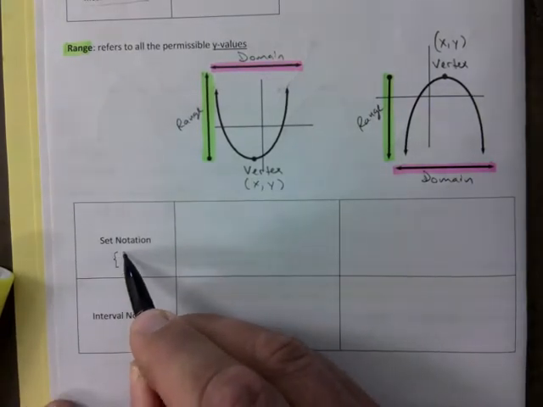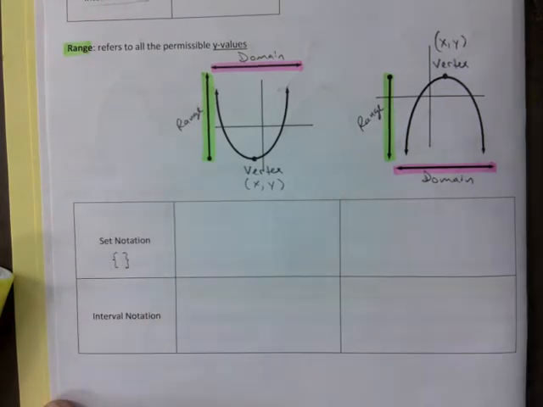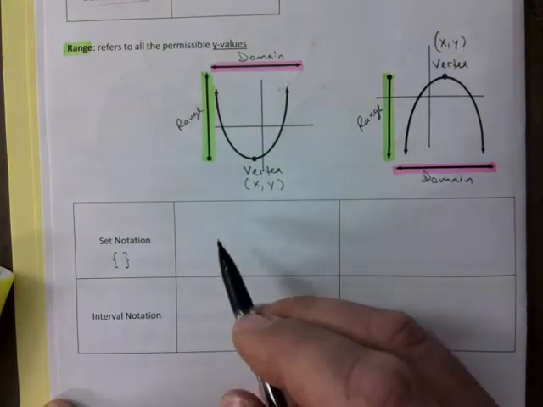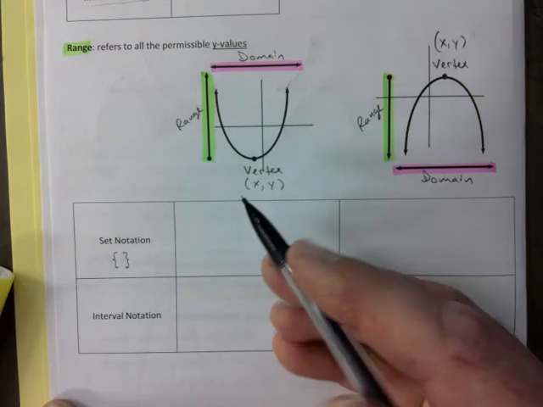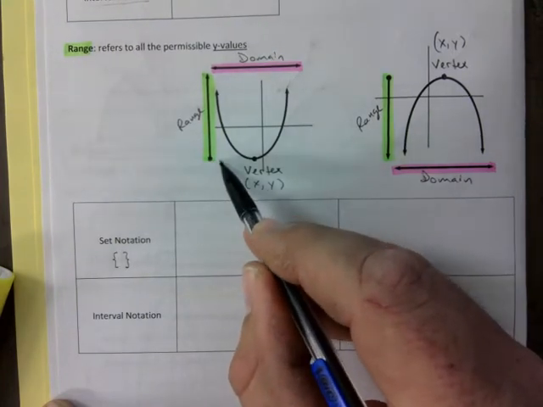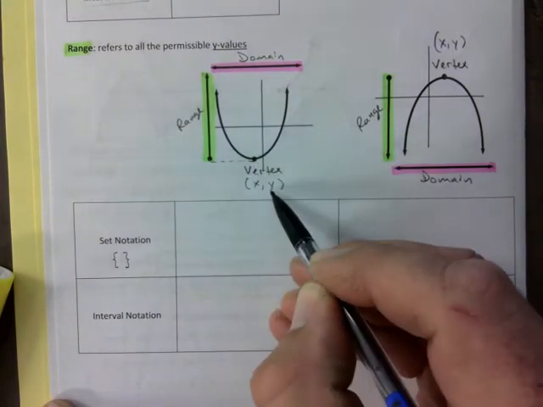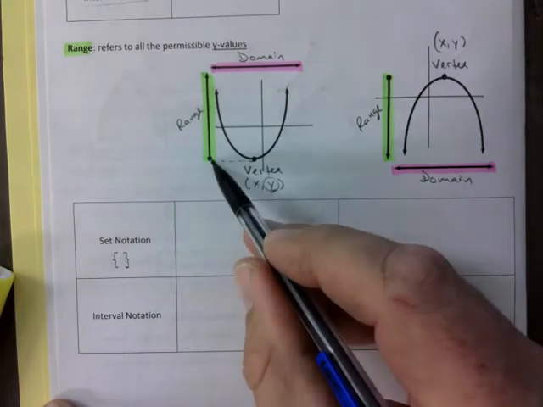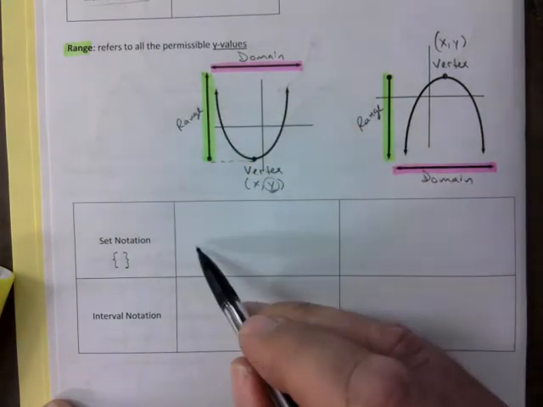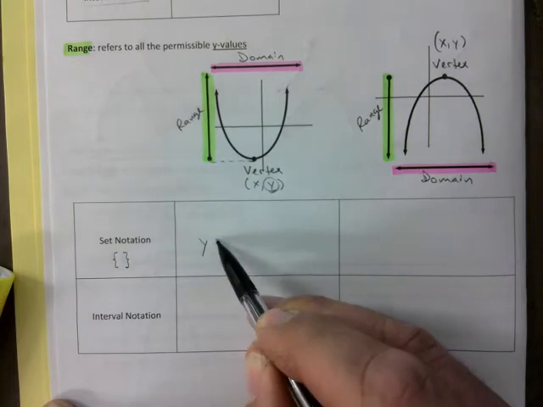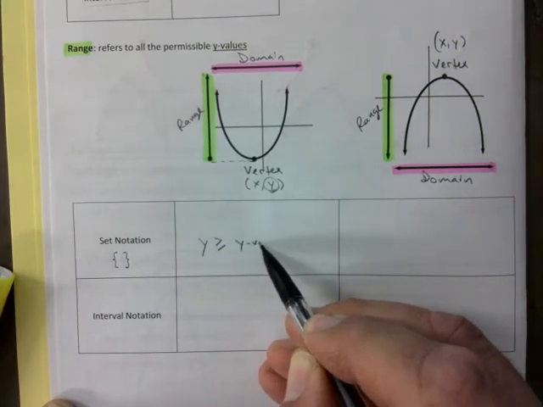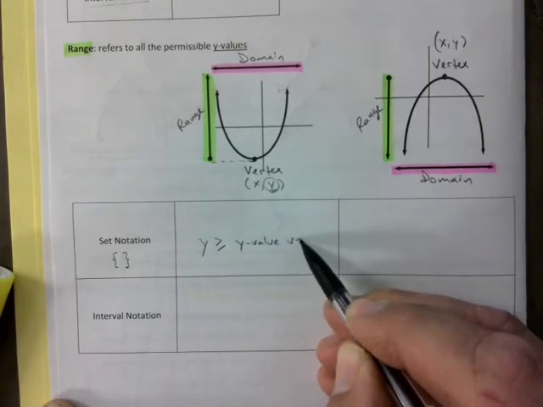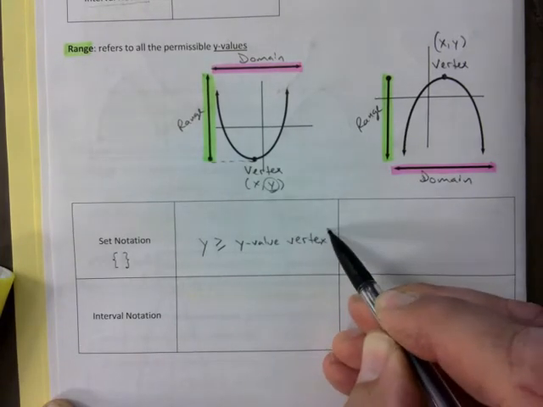Remember that set notation needs the squiggly brackets. And so in this first scenario, the first graph, notice that the first y value is the y value of the vertex, and then it keeps going up, right? So in this case, you would write y is greater than or equal to the y value of the vertex, and then squiggly bracket.